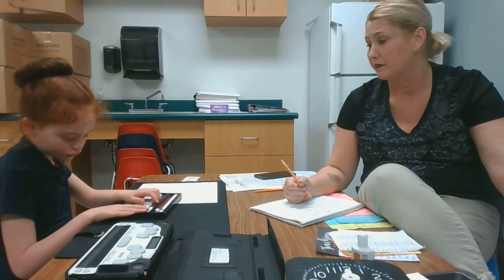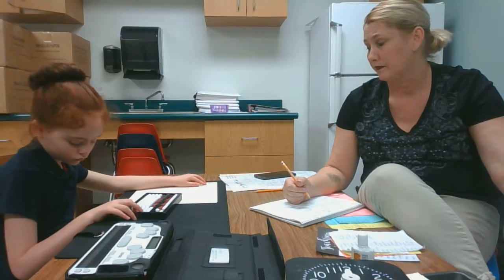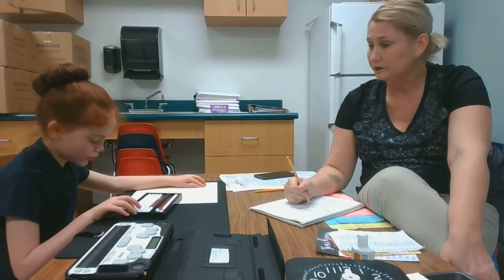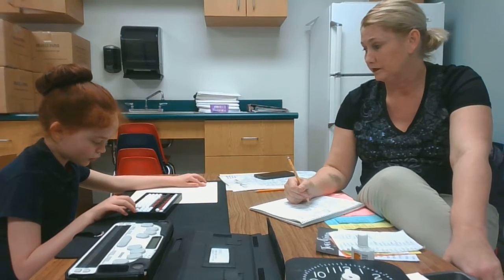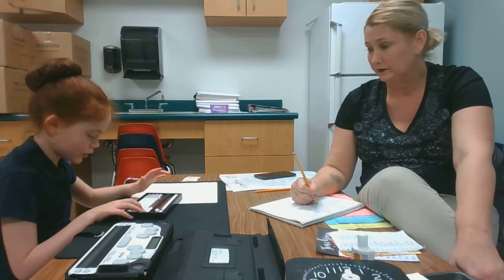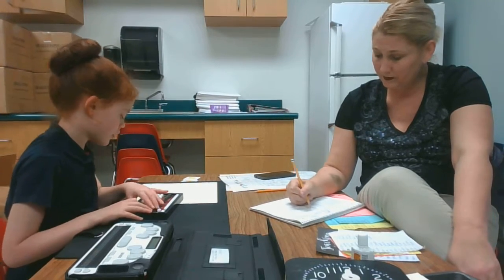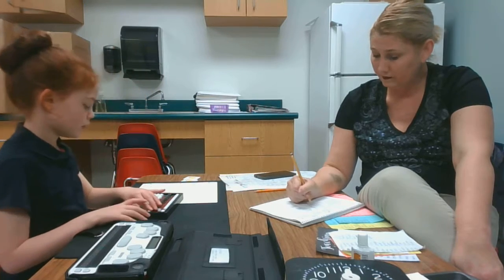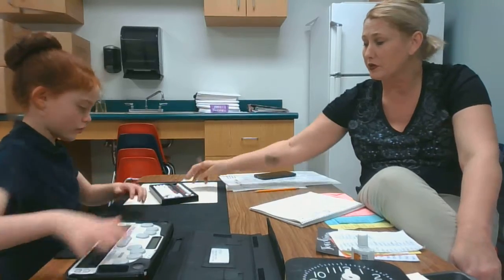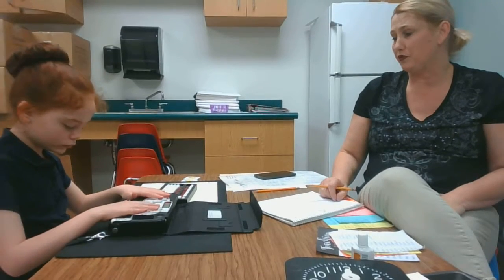Keep going. Okay, what's your answer? 391. Okay, so that is the correct answer. You go back over to the Braille Sense. Type your problem and your answer.